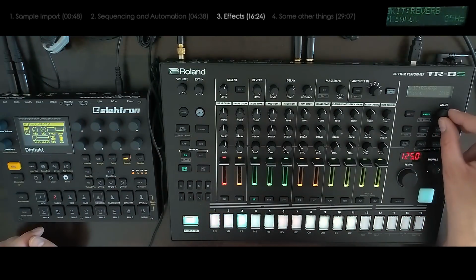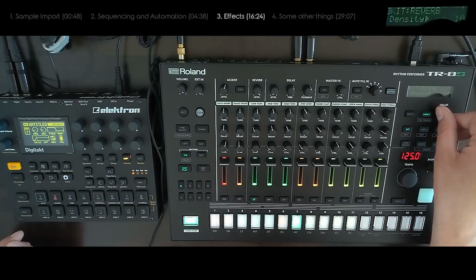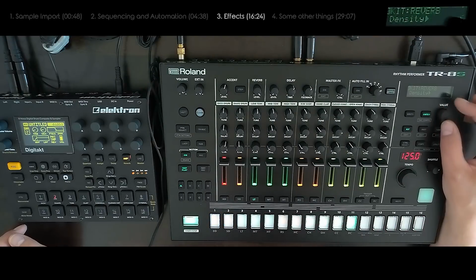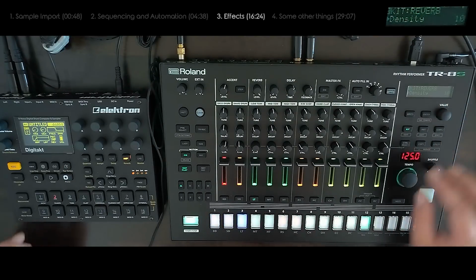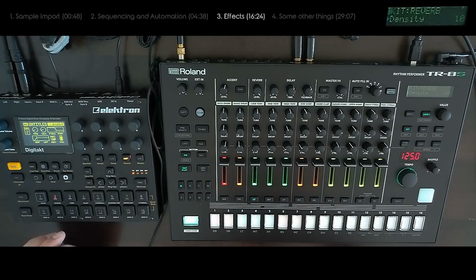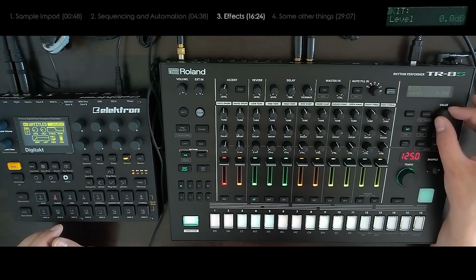And this is the same here, low cut and high cut. Density is quite interesting. Let's have a listen. This changes the sound of the reverb a little bit. And this is actually quite cool. It sounds pretty neat on, I think, the plate reverb. We will have a listen to that in a moment.